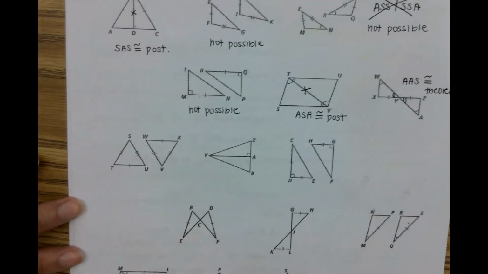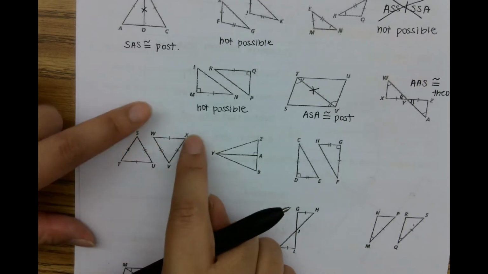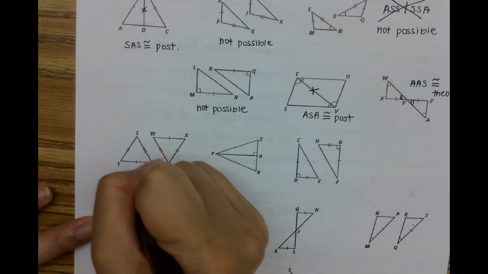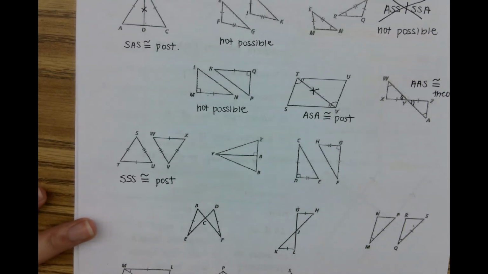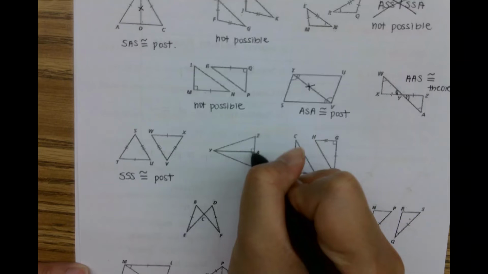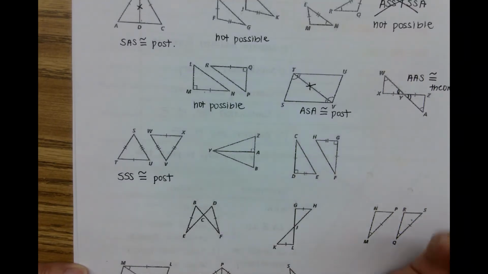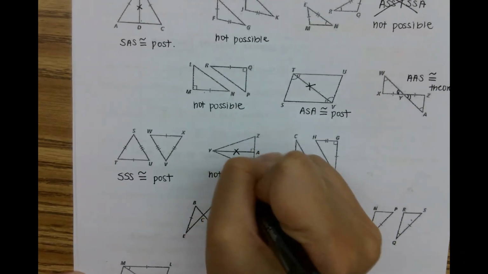Here's my next one. So here I have a side that is congruent, a second side that is congruent, and a third side that is congruent. And so this is side, side, side congruence postulate. This one, all I know is that here and here is 90 degrees. Right? If it's a linear pair, this is 90, this is 90 here. I know that this side is equal. But since that's the only information I have, I don't know anything else, it is considered not possible.